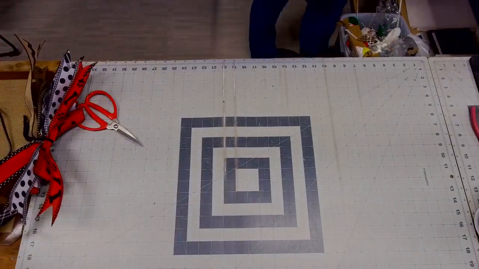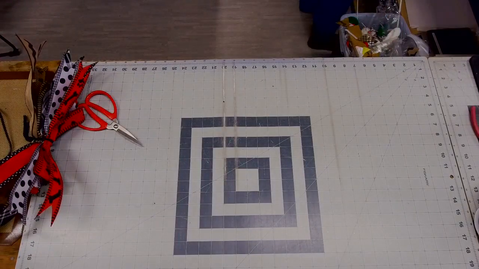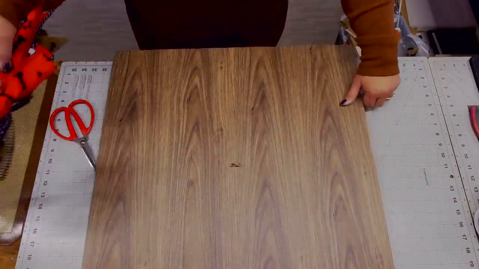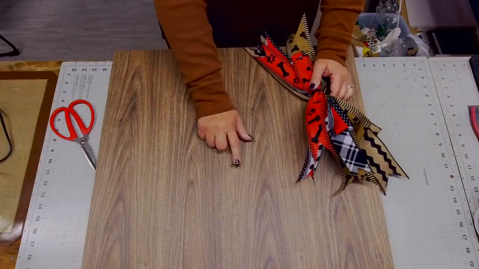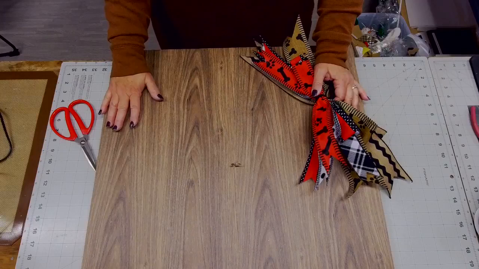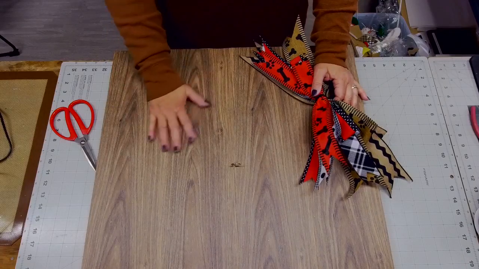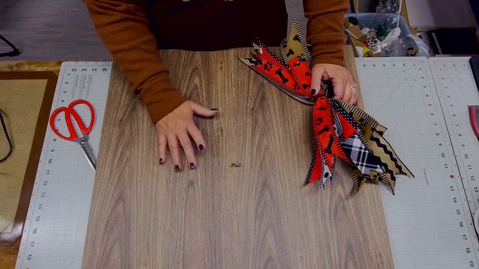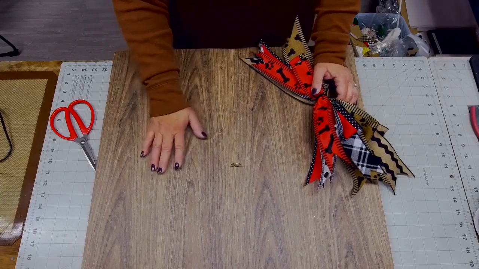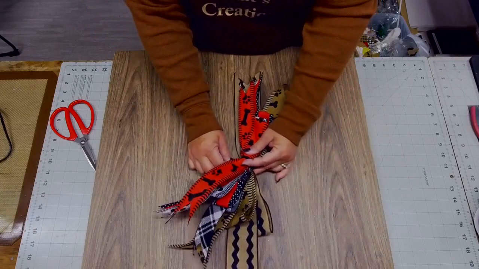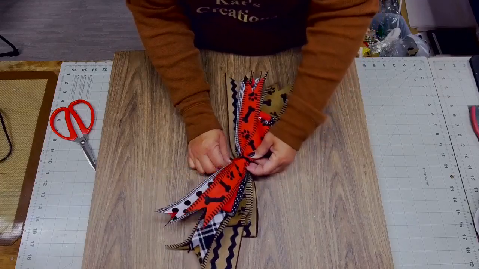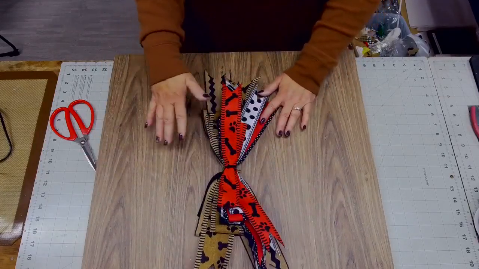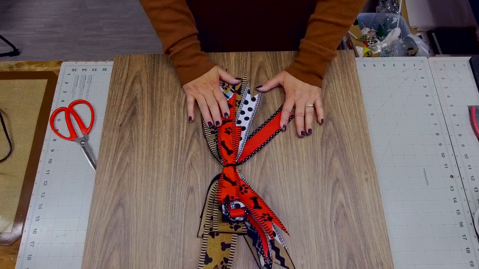And we're going to bring this over. And we're going to use, this is a 24 by 24 by 1 inch thick piece of lumber that I just added some wood textured tape to, so it gives it a really nice effect. So I'm going to use my C-hook and just hook my ribbon in there to keep it from sliding off the board. And we're going to go ahead and fluff.